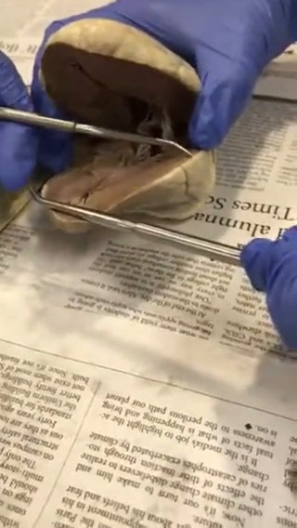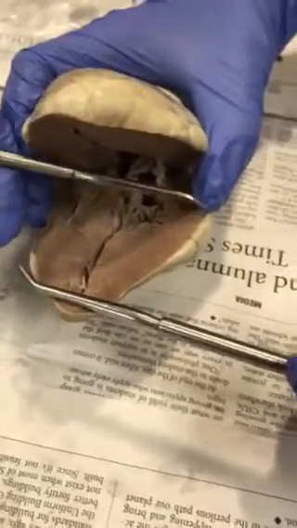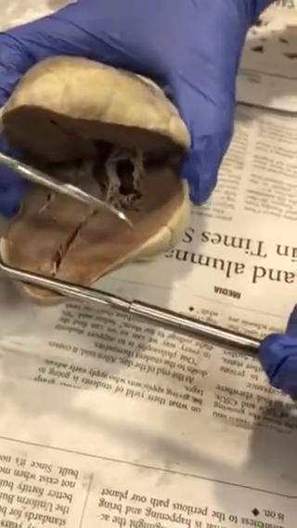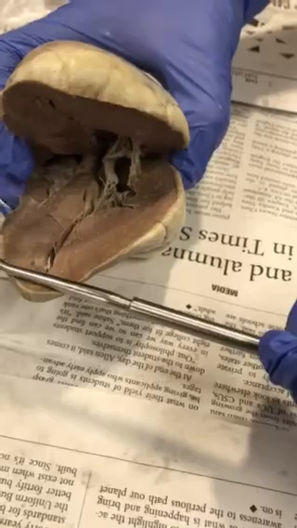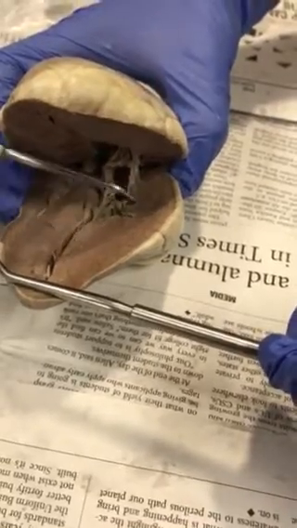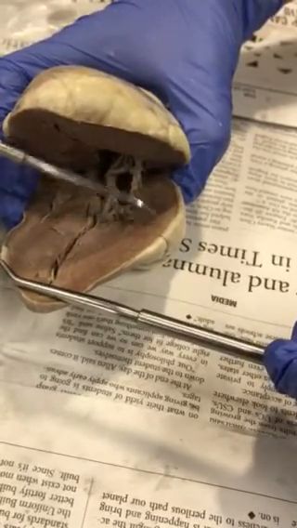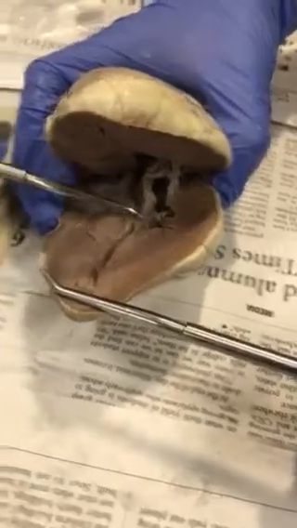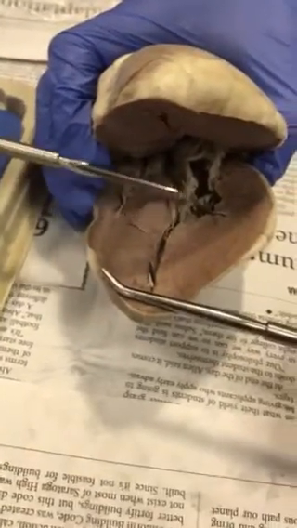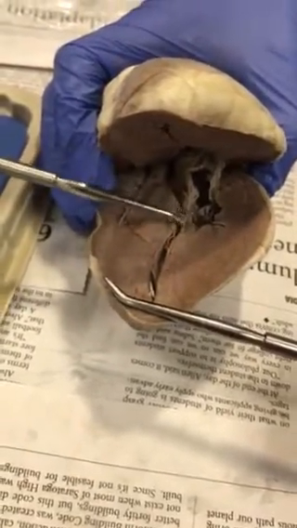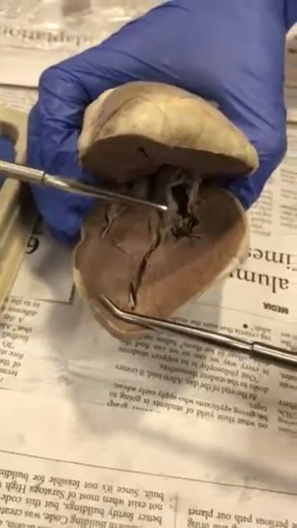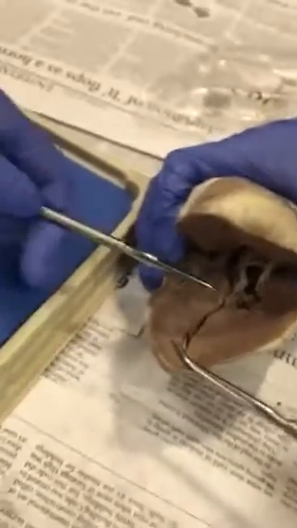This lining right here, this boundary between the dark and the light, is the epicardium. This part right here is called the myocardium. And this shinier part near the chordae tendineae and the papillary muscles is called the endocardium. We'll get more into that when we go into the blood flow.